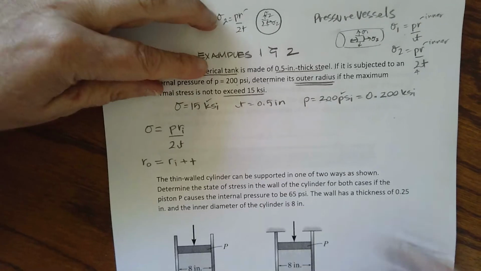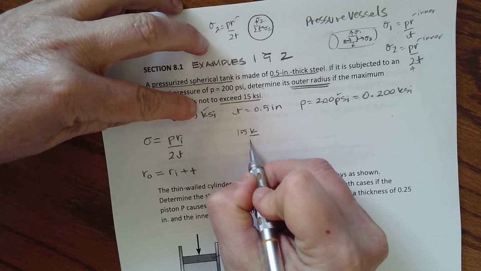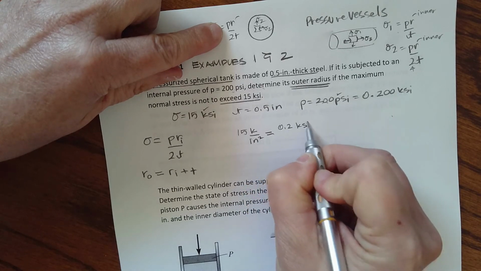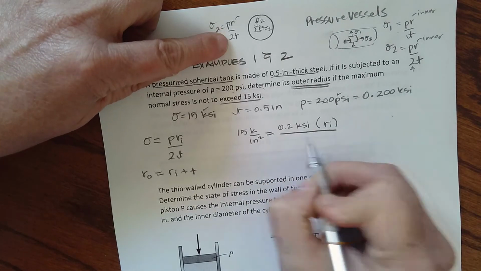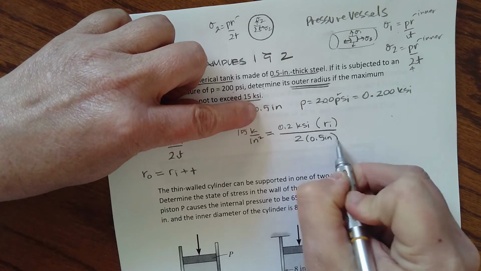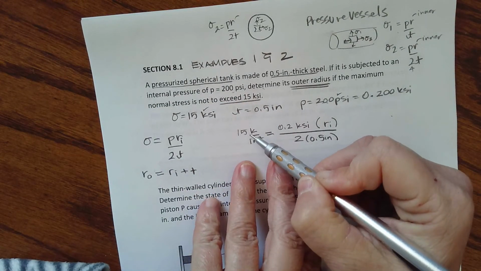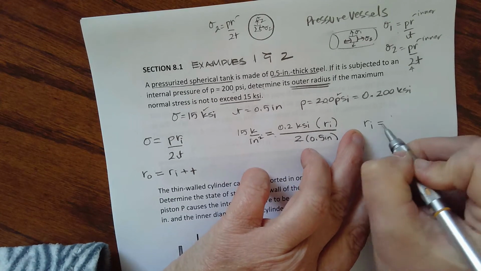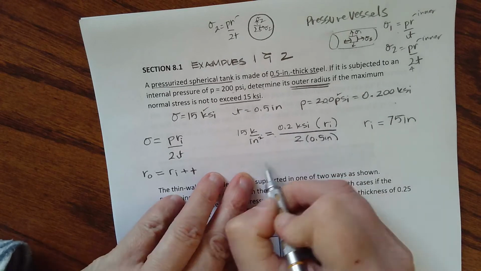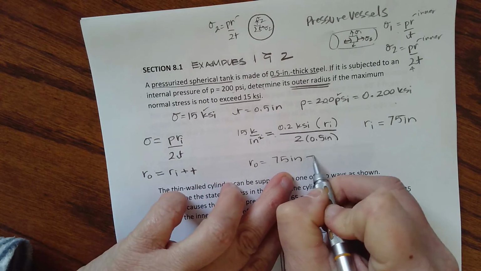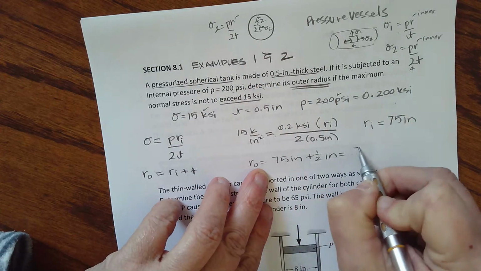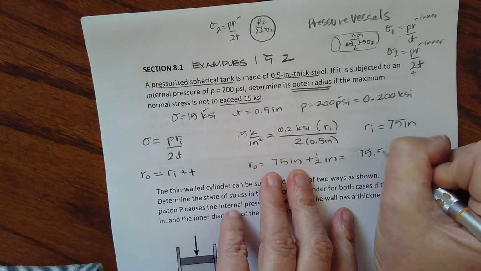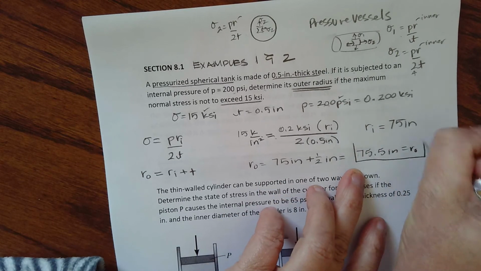So we've gotten everything defined, and I have 15 ksi equals pressure 0.2 ksi times inner radius, I don't know that one yet, times 2 times my thickness. And now if I work this out, I'm going to take 15 and multiply times 2 times 0.5 divided by 0.2. I get an inner radius of 75 inches. So if I want that outer radius, it's going to be 75 inches plus 1/2 inch equals 75.5 inches. So that is the outer radius, okay?